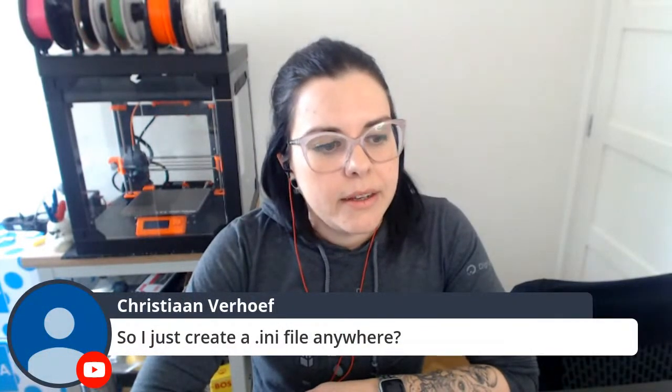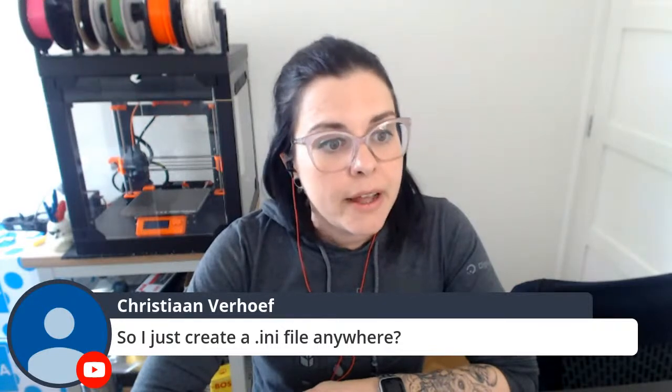So I just created a .ini file anywhere, for the inventory file? Yes. The inventory file doesn't need to have a .ini extension. A question that came up the last time I presented is, should I have a single inventory file or multiple inventory files? I recommend having per project inventory files if you have many projects, unless you have just a few servers. If you have multiple projects, it's better to have separate inventory files per project, and the inventory files can be in the repository of the project or not.